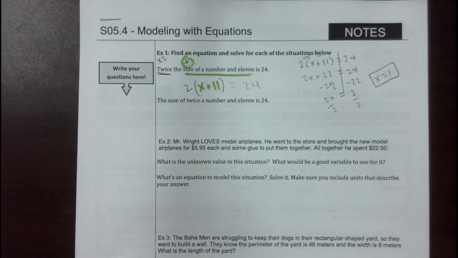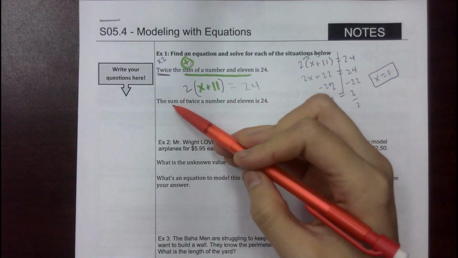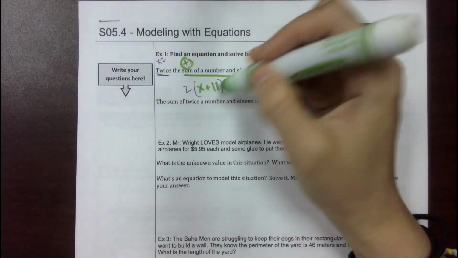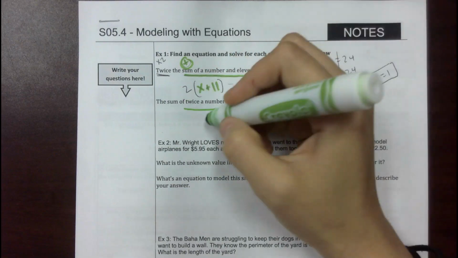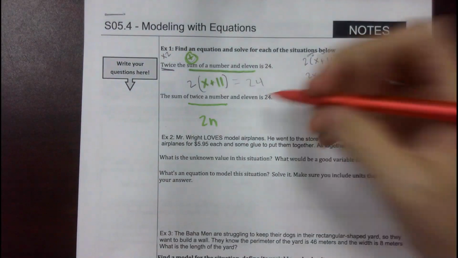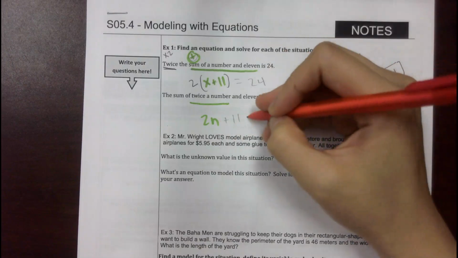All right, let's do the second one. So this one looks like it's the same, but it's not, right? So the sum of twice a number and 11. Sum means we're adding two things. So twice a number is the first thing that we're adding. And then 11 is the second thing that we're adding. So the sum of twice a number and 11 equals 24.